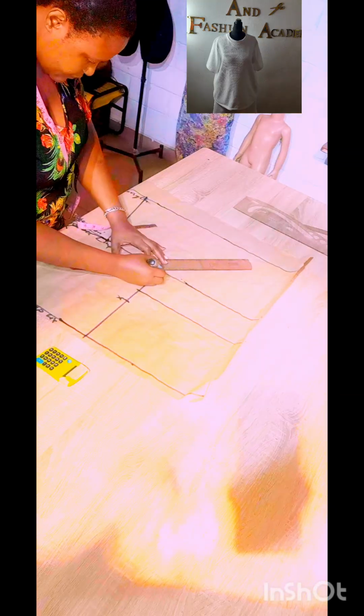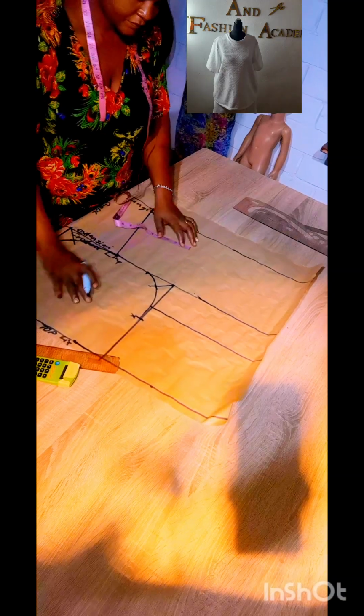So now I'm dividing to know the crotch extension for the front. The crotch extension for the front is quarter of our hip divided by 4 again. That is 1/8 of our hip. That is 1/8 of the hip circumference you are working with. Now I'm connecting to the X.